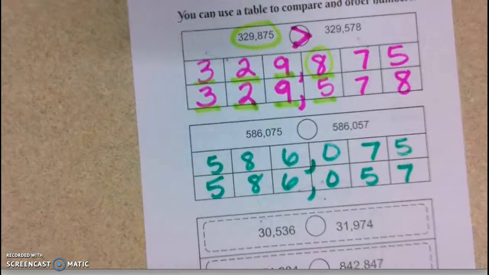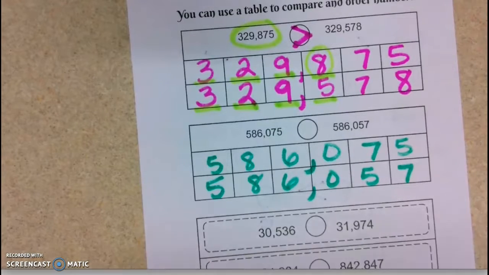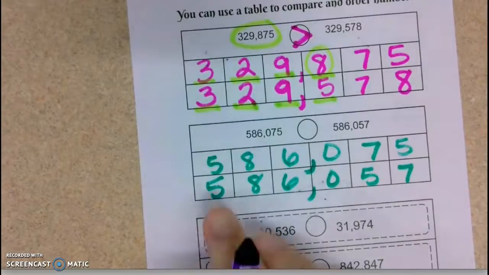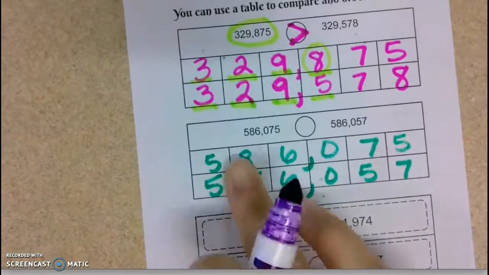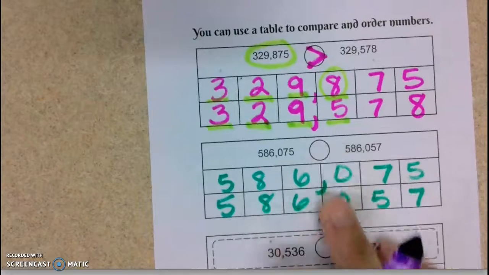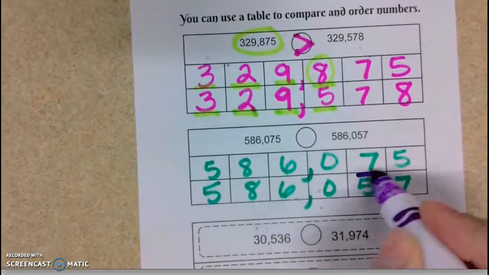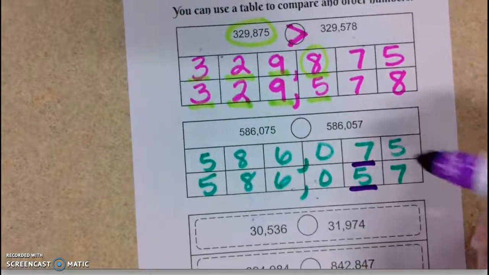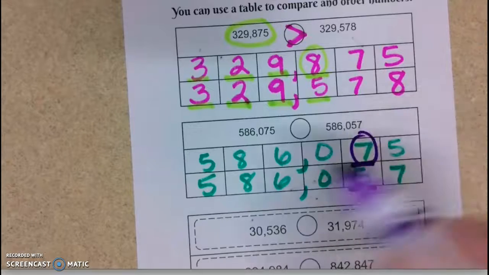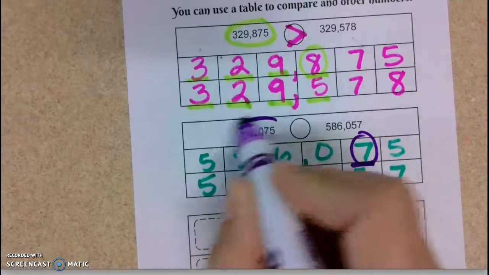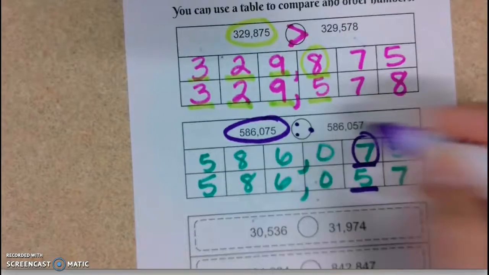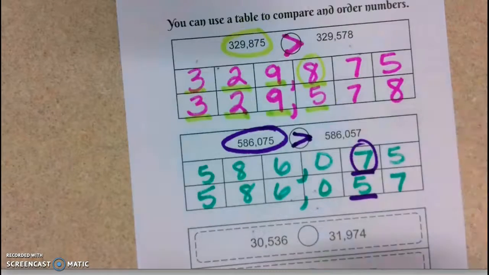What place value position did you have to go to on this one to compare? The 7 and the 5. We had to go to the tens place because look, the 100,000s is the same, 10,000s is the same, thousands is the same, hundreds is the same, and when I got to the tens place, I could tell which one's bigger. 7 or 5? 7 is larger, and this number is my first number, so this number is bigger. So he gets 2 dots, the little one gets 1 dot, and we have the greater than symbol.